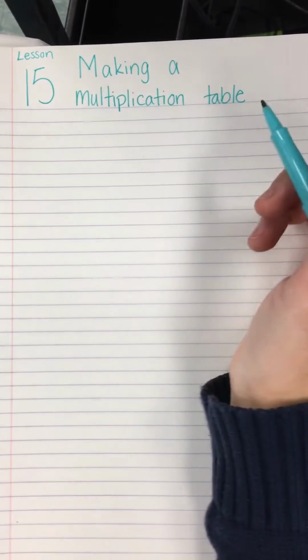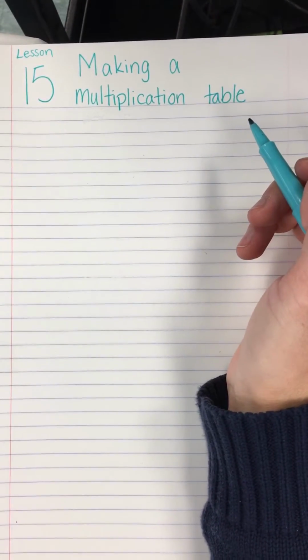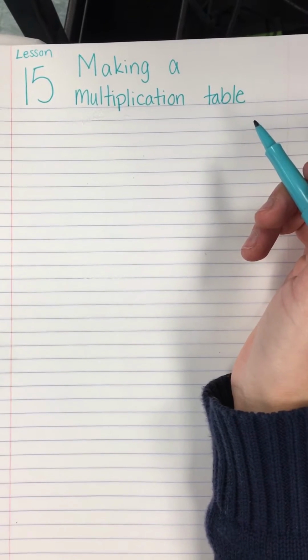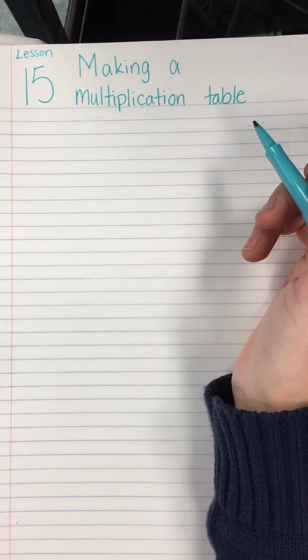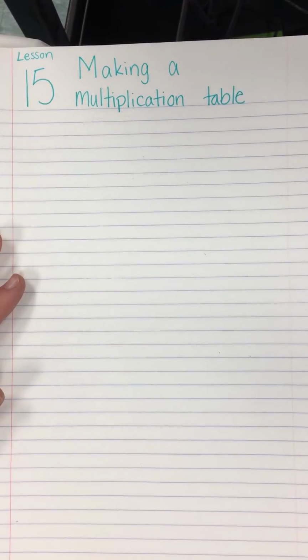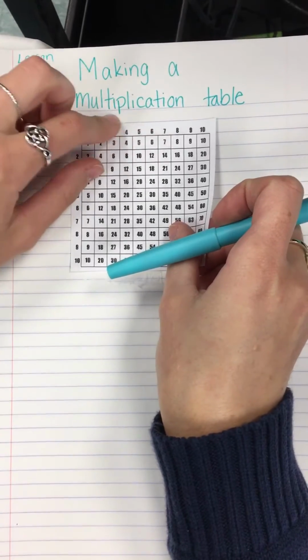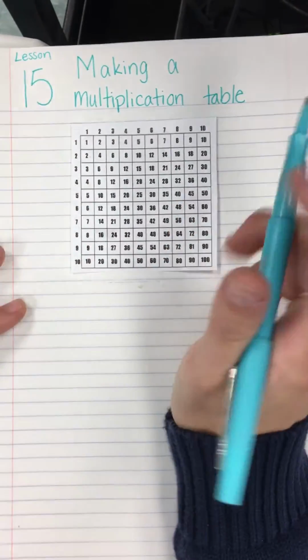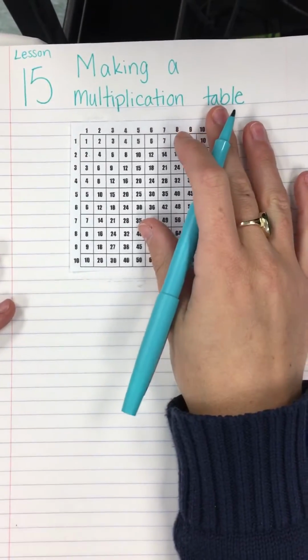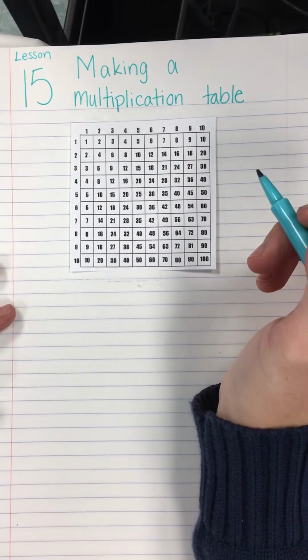Okay, lesson 15, making a multiplication table. A pattern, so we are going to list some sequences of numbers. I have that sequence of numbers right here, and I will give you one of these to put into your math journal as well. This is called a multiplication table, okay?